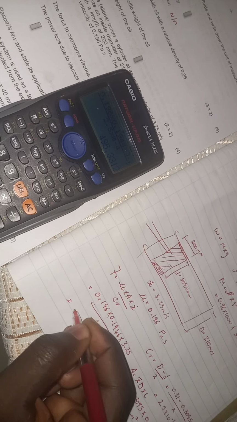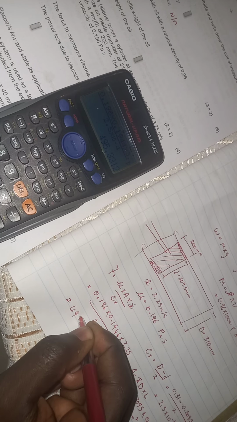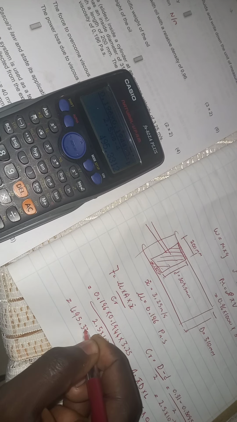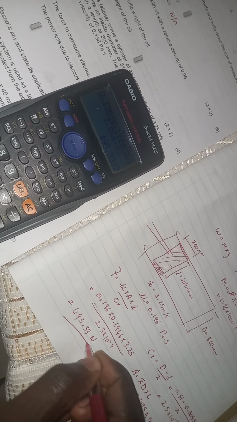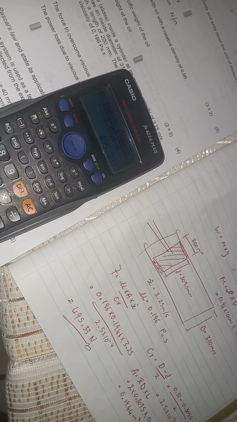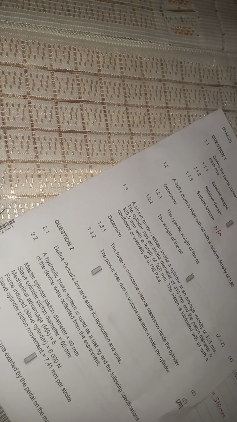So that means the force is equal to 495.33 Newton. Yes, so this is your force, the force to overcome your friction. Now the last one, they say get the power due to viscosity.